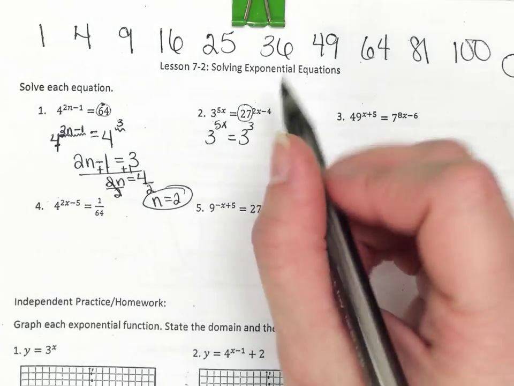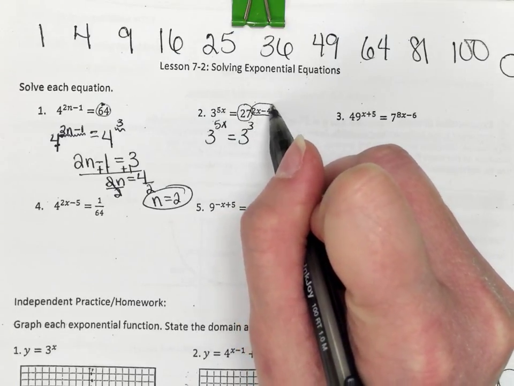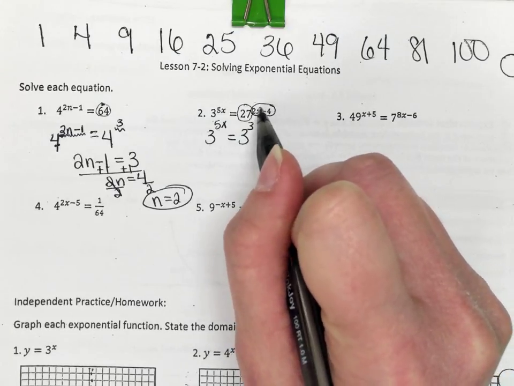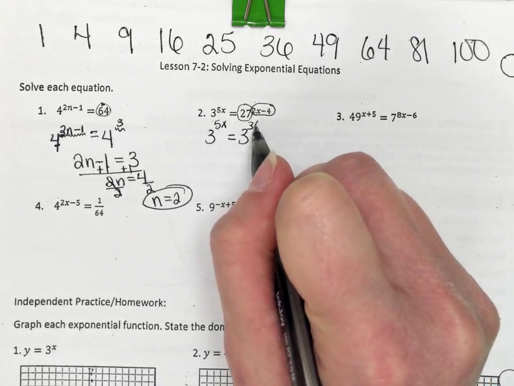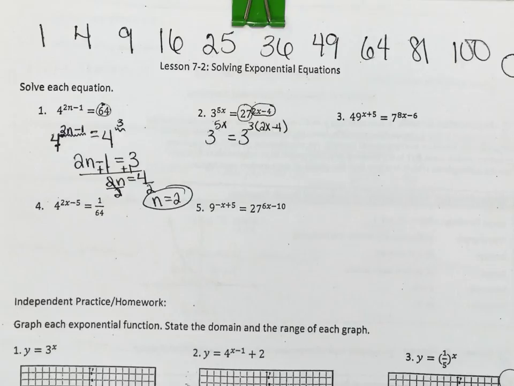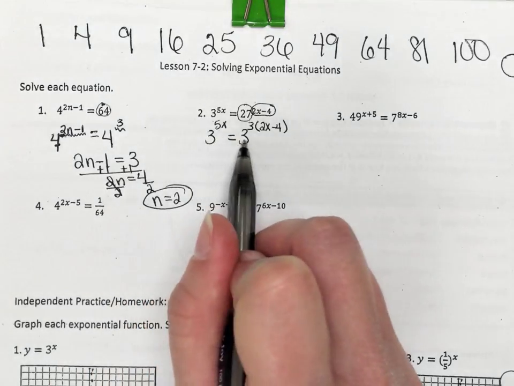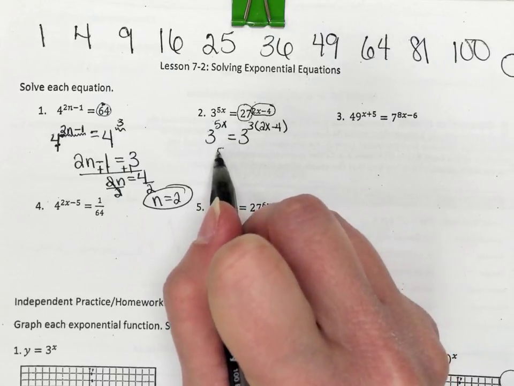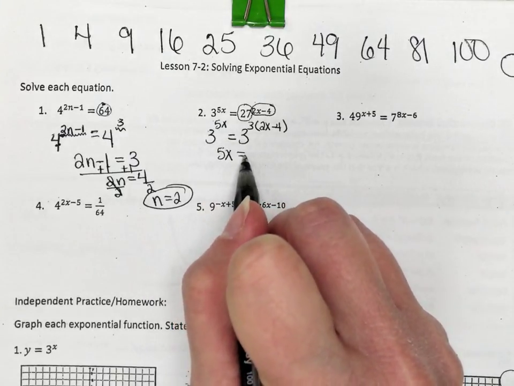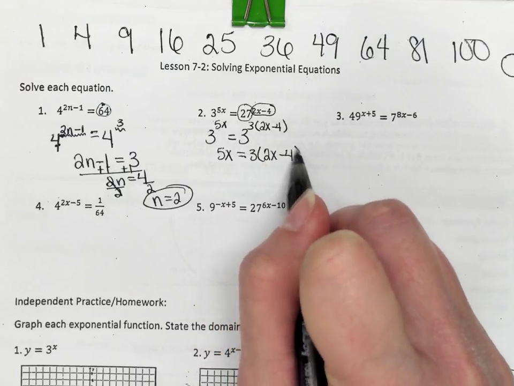Okay, but look right here. You can't forget this extra stuff that's there. So you're going to take all that extra stuff, 2x minus 4, and you're going to multiply it by 3. So you just put parentheses around it. Okay, do they have the same base now? Yeah, so you just set them equal. 5x equals 3 parentheses 2x minus 4.